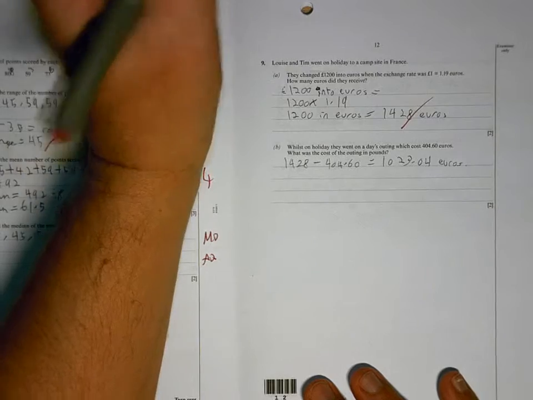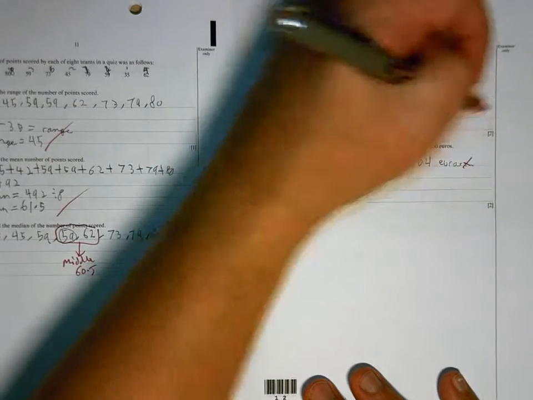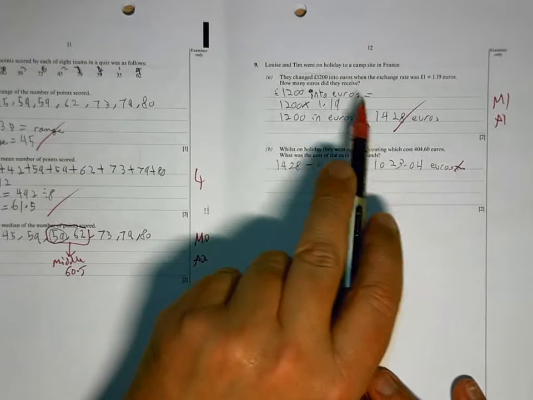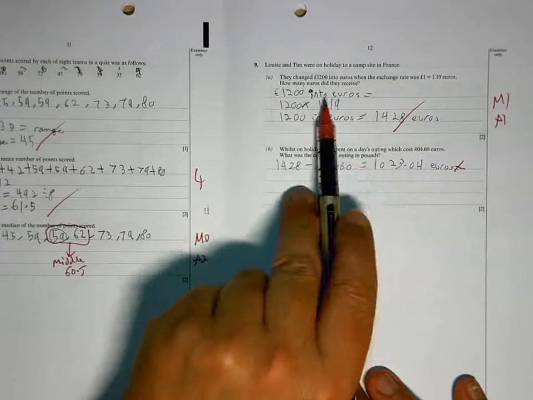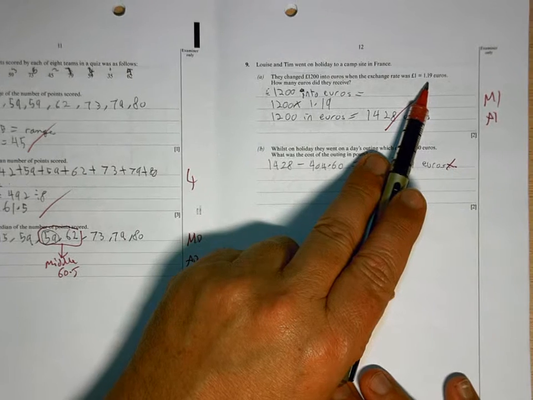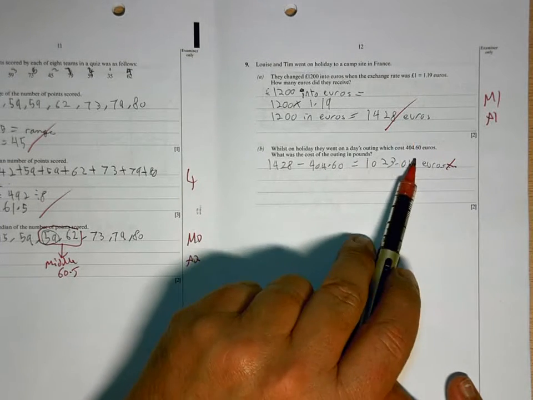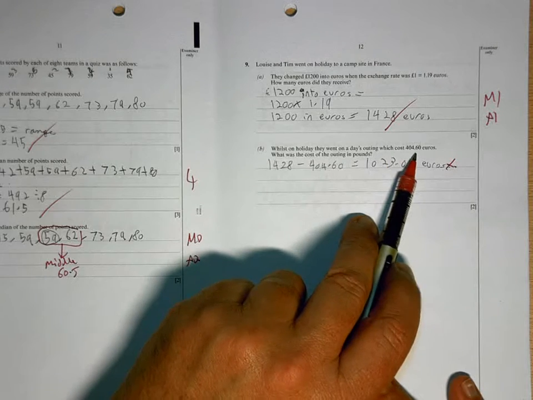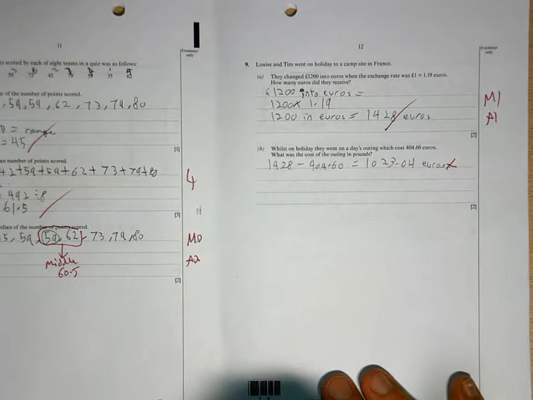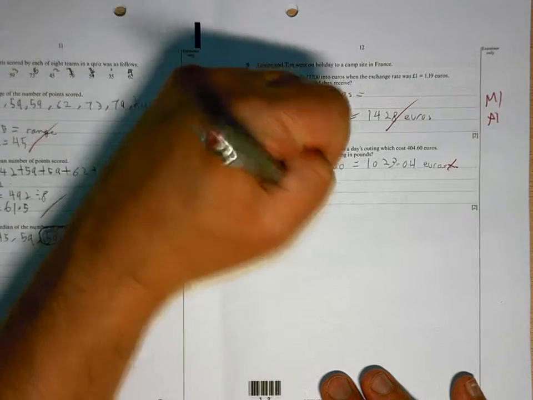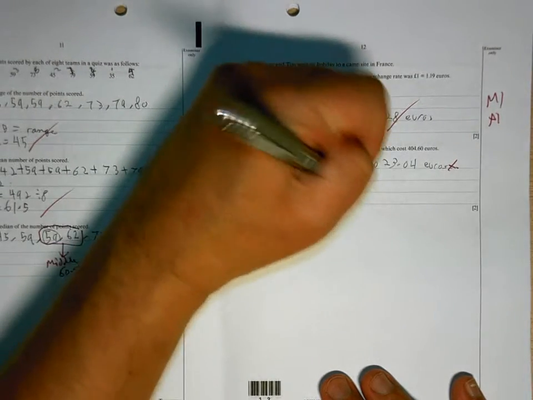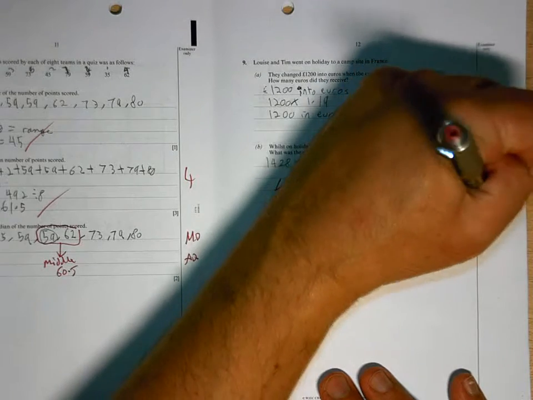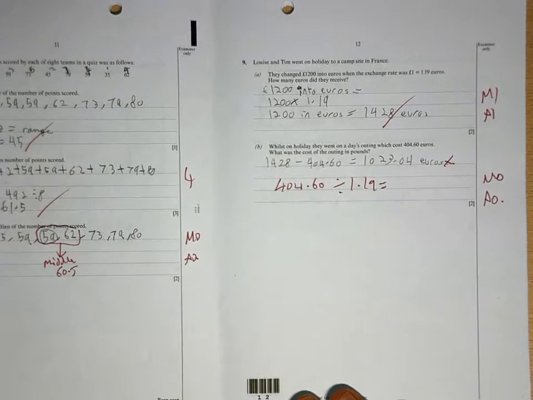That one's correct, this one's not. Alright, what you're doing here, in part A, you're turning pounds into euros by multiplying by 1.19. In this one, they want you to turn euros into pounds, so you've got to do the opposite. So the opposite of timesing by 1.19 is dividing by 1.19. And that's what you need to do. Total for page 6.